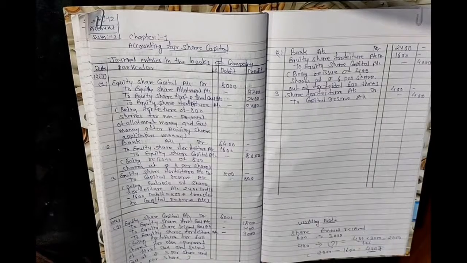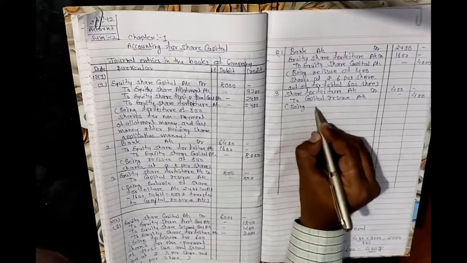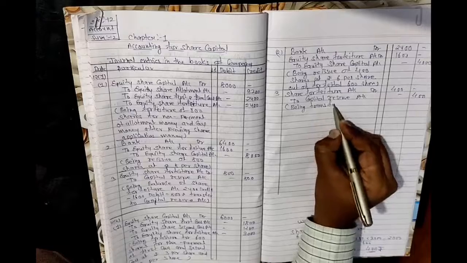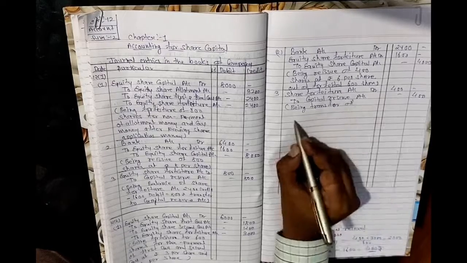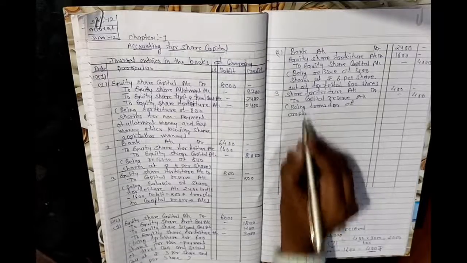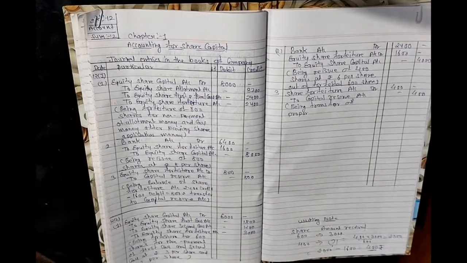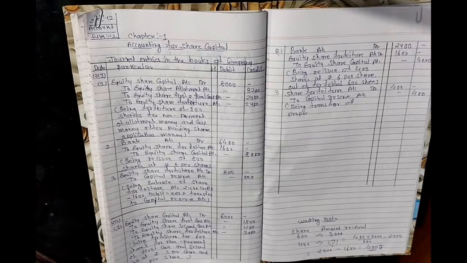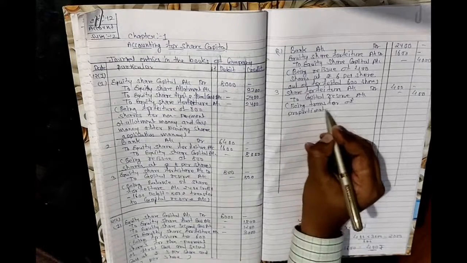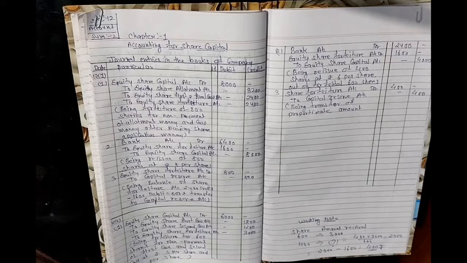Fine. Being transfer of proportionate amount of rupees 400 to capital reserve account.